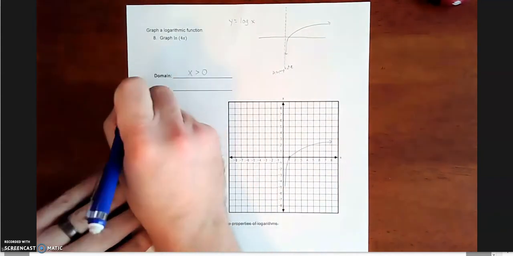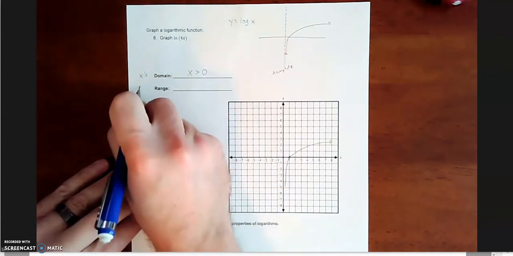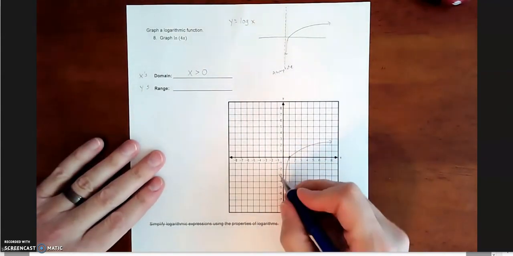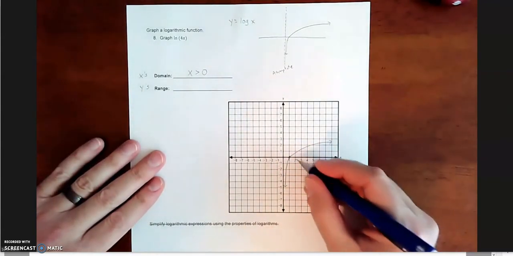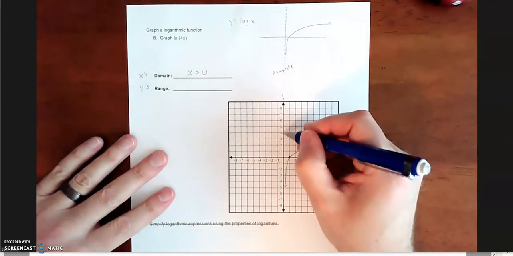The domain are your x's, and then the range are your y's, those are your outputs. Looking at the visual, this graph goes down forever and goes up forever. It does have an asymptote here.